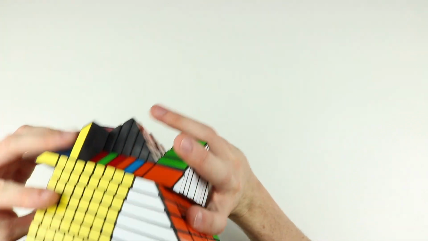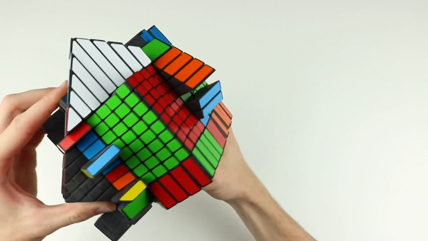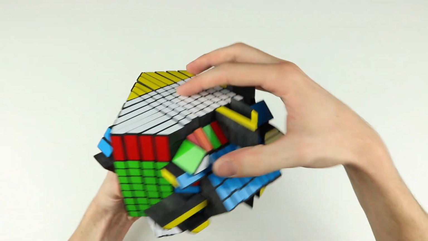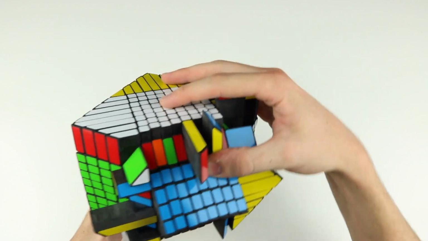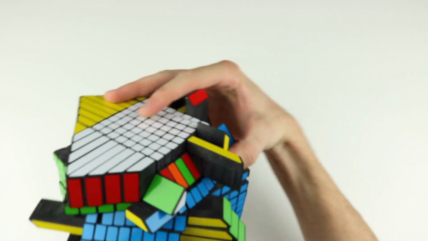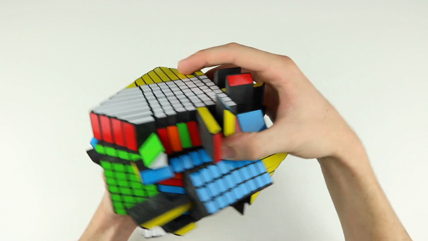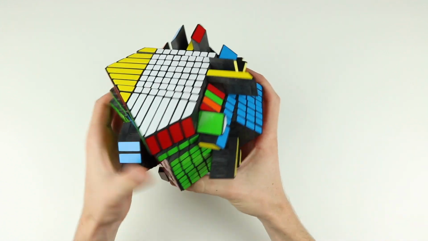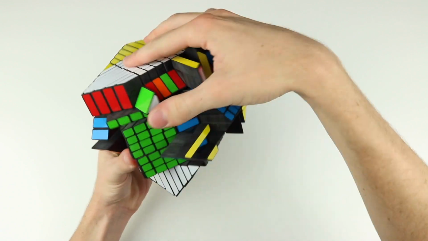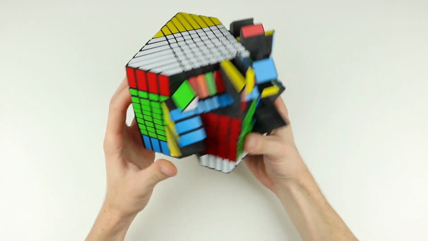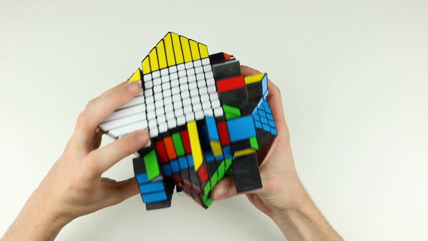Anyway, where's the last one? Where? This little one can go to the top. But it doesn't seem to want to go. There we go. Whew. Move that up.